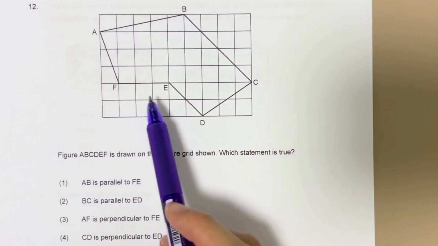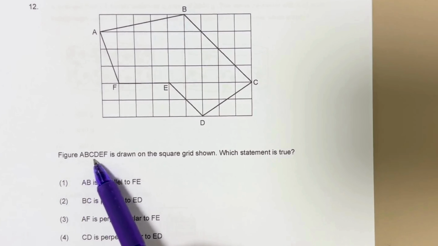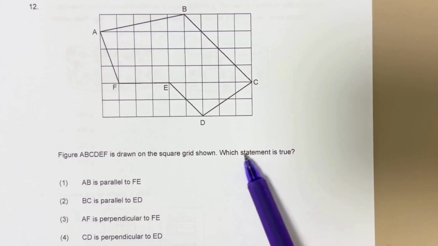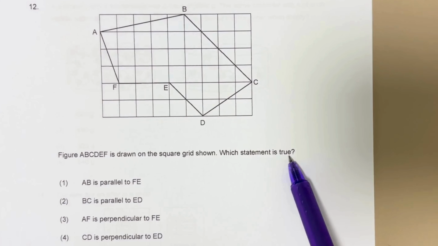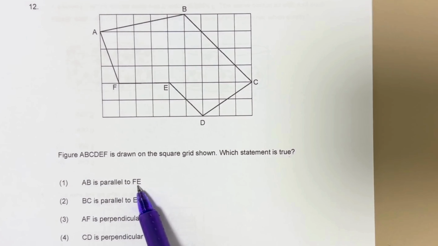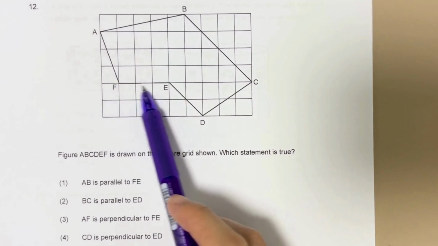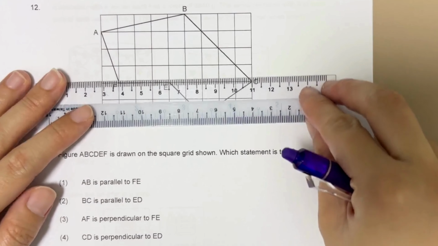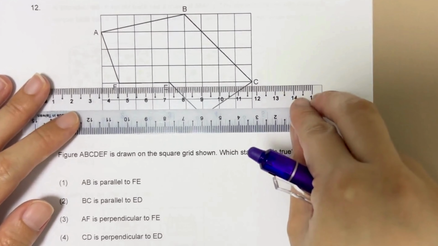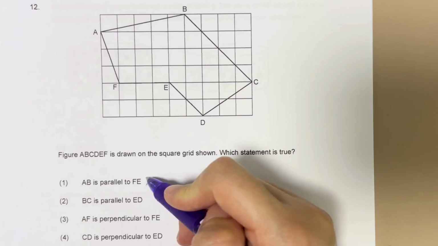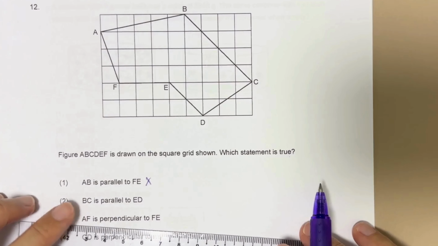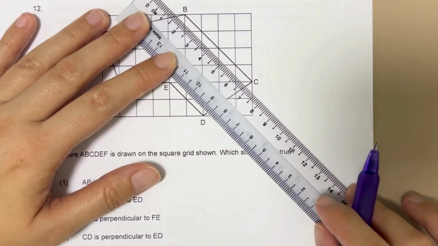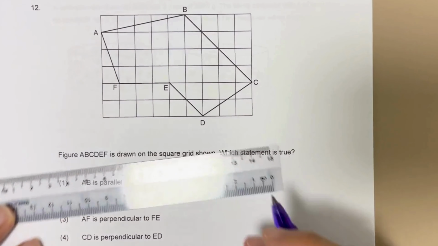Question 12. Figure ABCDEF is drawn on the square grid shown. Which statement is true? AB is parallel to FE. Is that so? No, because FE is horizontal, AB is slanted. They are not parallel. BC is parallel to ED. Yes, that's true.